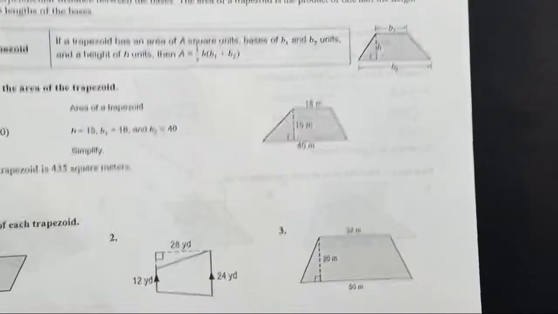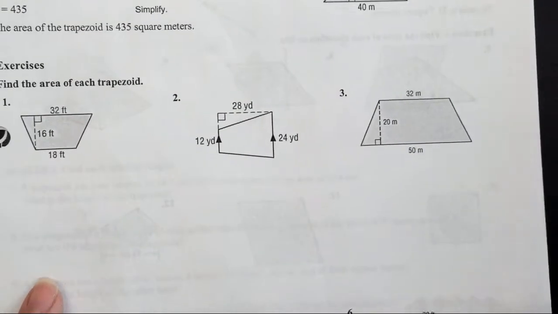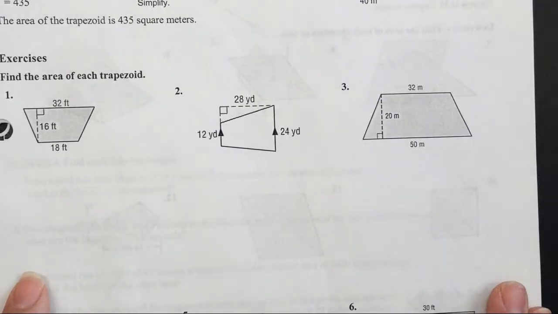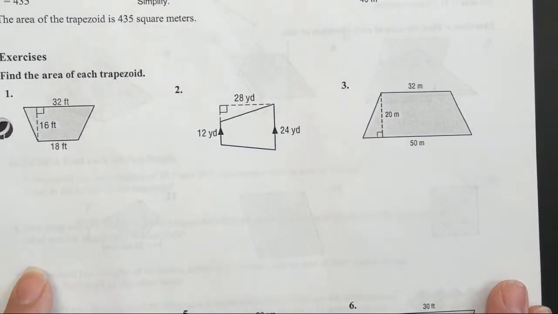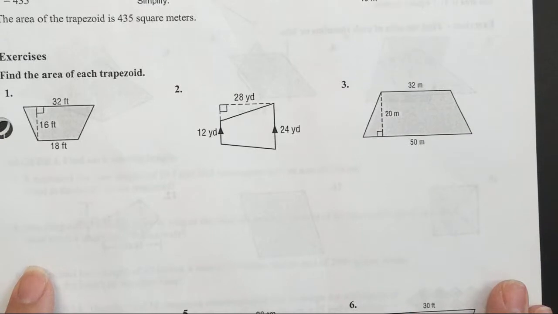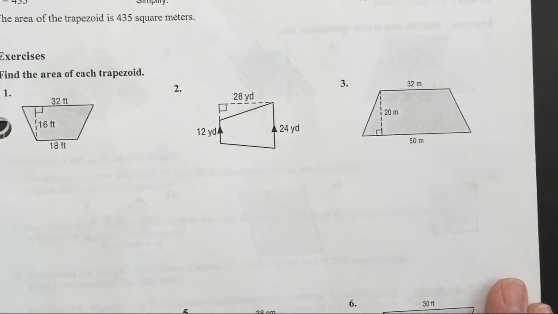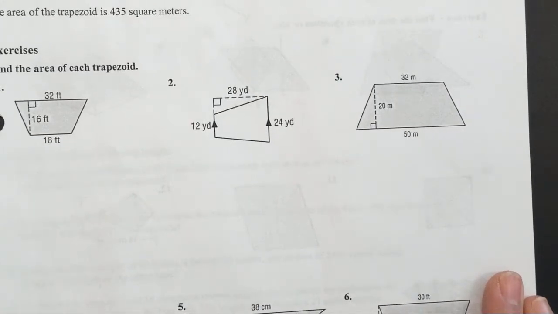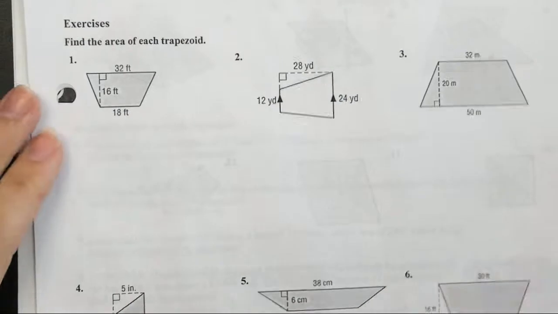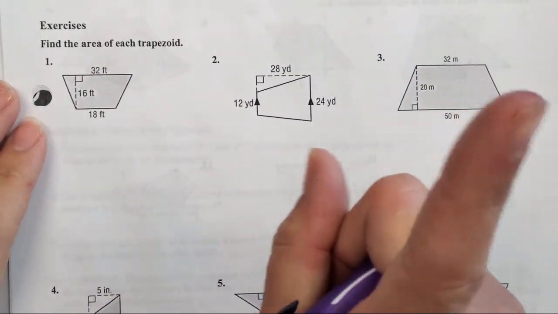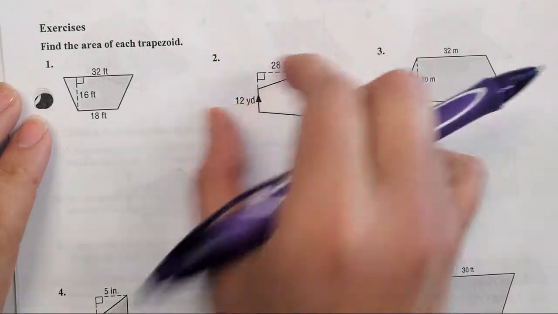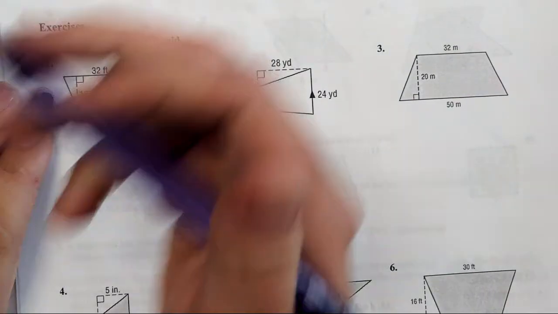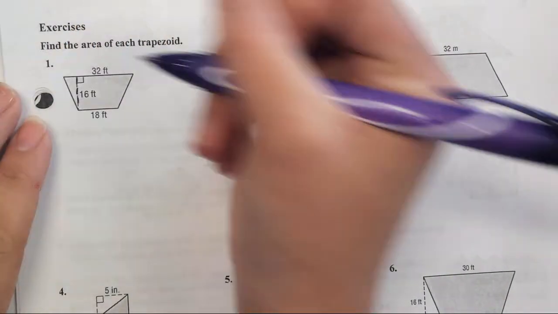I have good news for you. Trapezoids do not trick you. Okay? Trapezoids are not meant to trick you. They're meant to be straightforward, okay? So, what's the formula? 1/2 times H, add your bases. Does not matter which one is which. So, the only way trapezoids can trick you is by turning it sideways. Your height is always going to be the straight up and down.